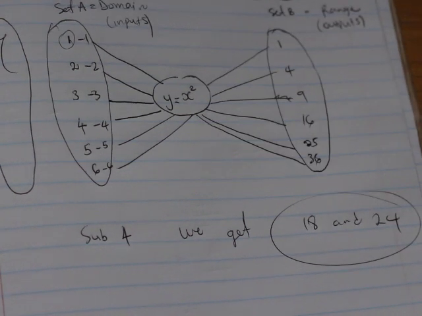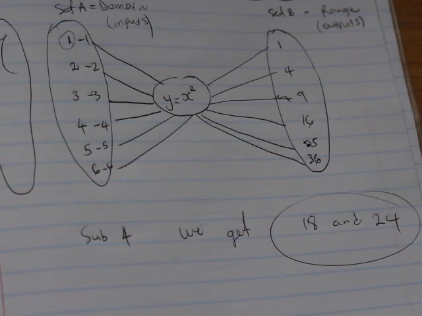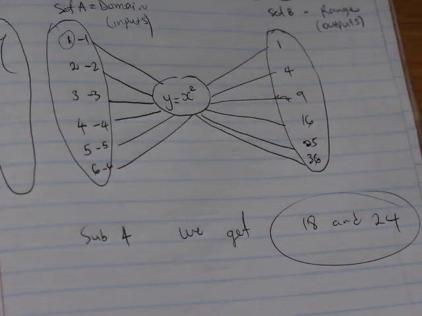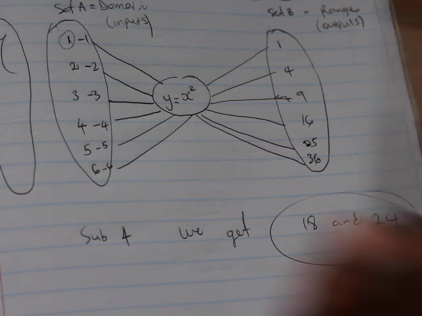So ladies and gentlemen, we have come to the end of the lesson. It seems like it was long, but I hope you guys learned a lot. And if you've watched this video, you are probably set up for the topic functions, and we're going to do a lot more examples. Remember, there's still the vertical line test. We're still going to cover that.